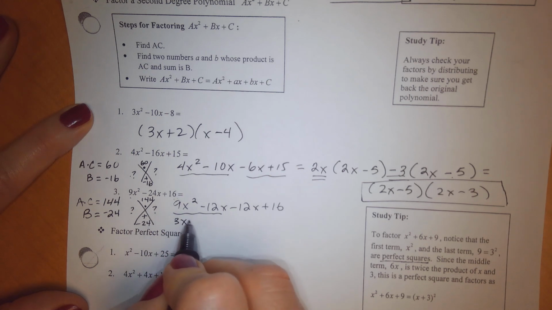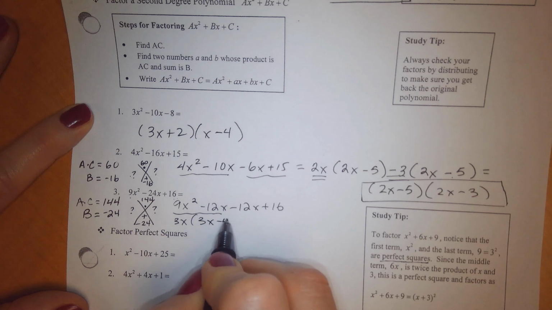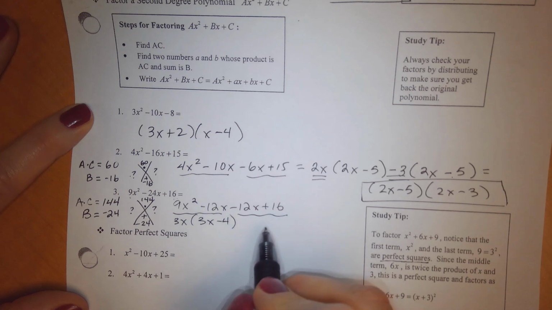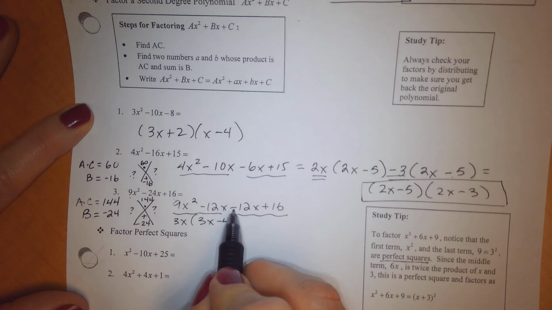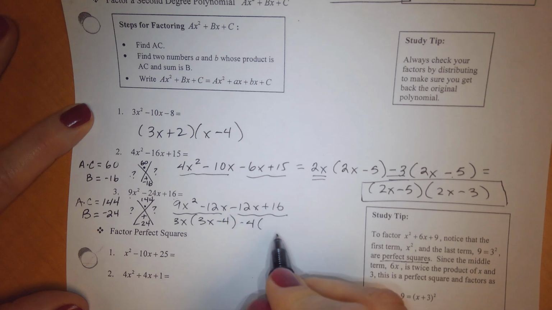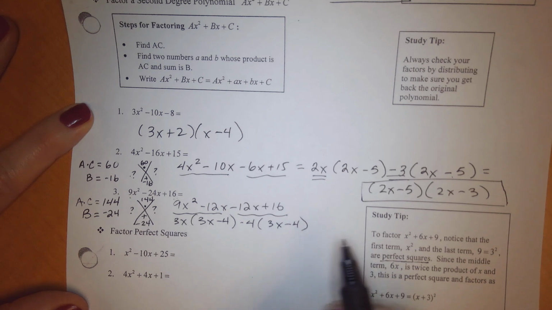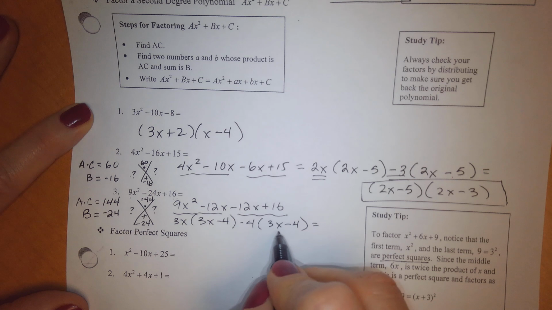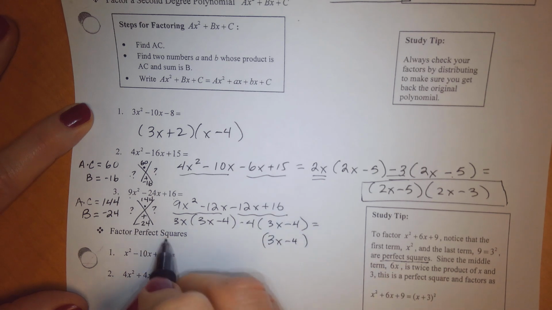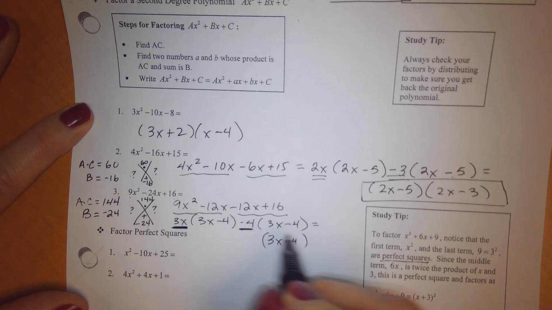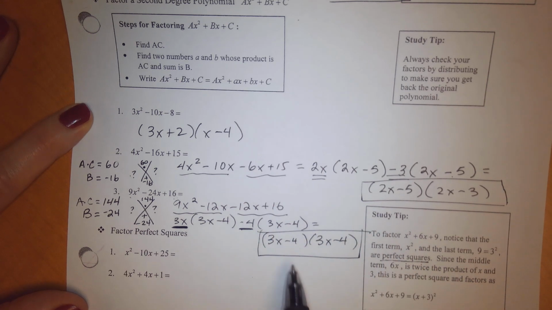These two terms have a 3x in common, which leaves me with 3x minus 4 inside. These two terms have a 4 in common. Since the first term is negative, I'm going to pull out a negative 4. That leaves me with a 3x minus 4 inside. Since those match, that means my final answer is going to be 3x minus 4 times what's left over, which is 3x minus 4. This is what we call a perfect square because both terms are written twice. And you can simplify this if you want. You could call this 3x minus 4 squared.